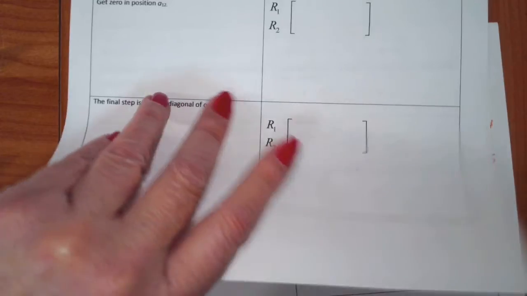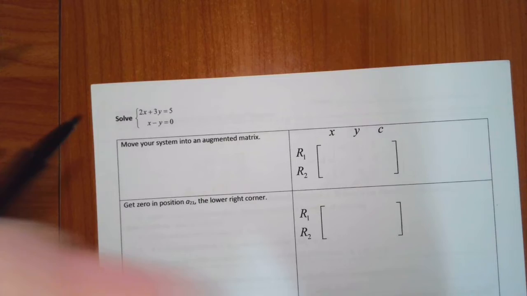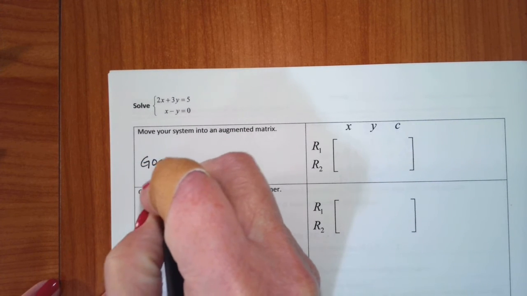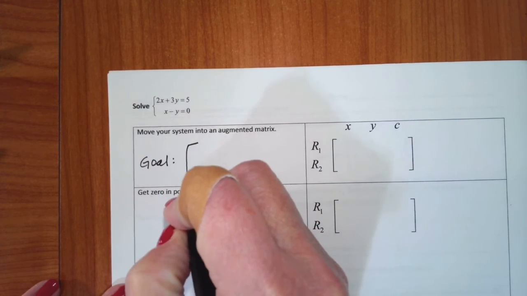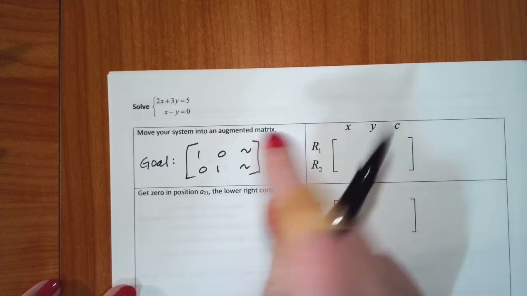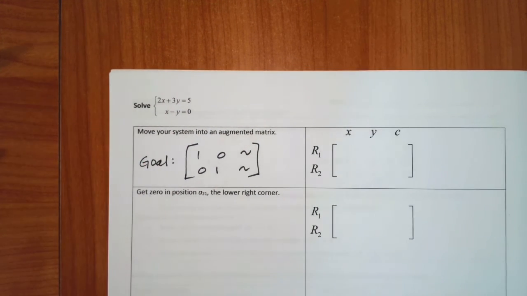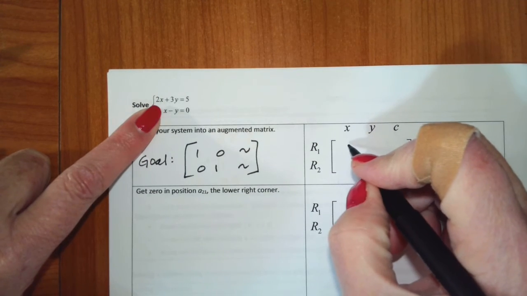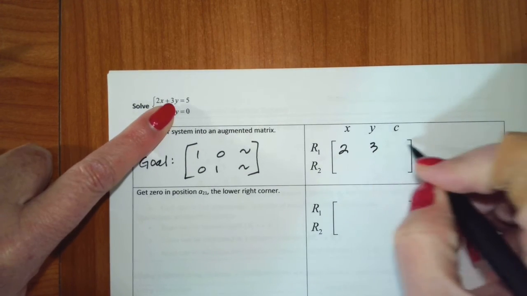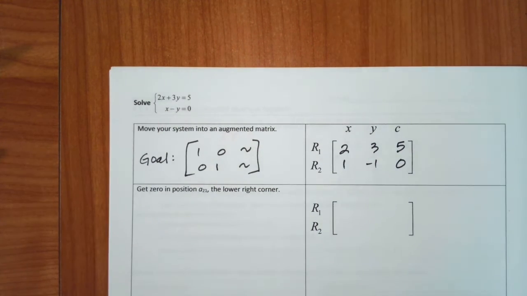Let's try one more. All right, so this is going to be a different system. And remember what our goal is. We want a matrix 1, 0, 0, 1, and then some number over here. And that's a tilde, and it can represent a number. Okay, so I'm going to start out with my system. I've got a 2, a 3, my constant is a 5, I have a 1, a -1, and a 0.